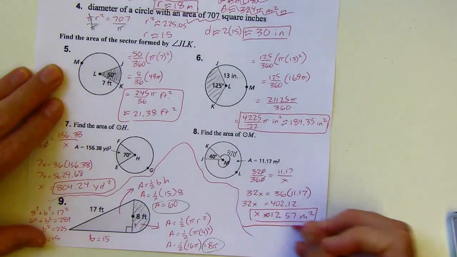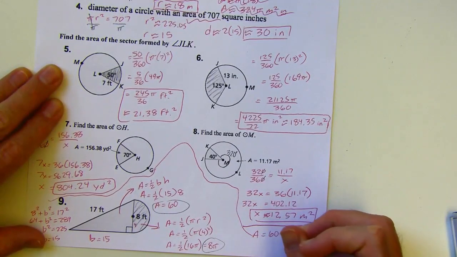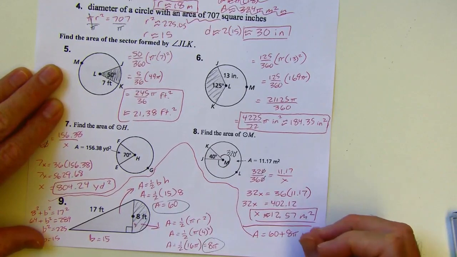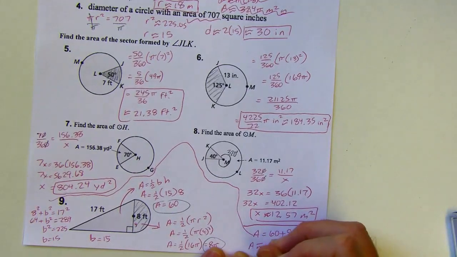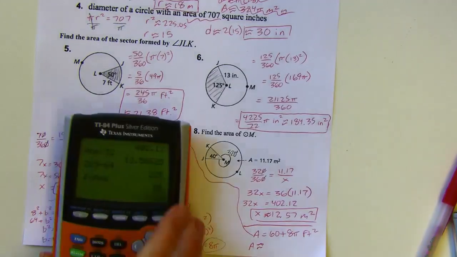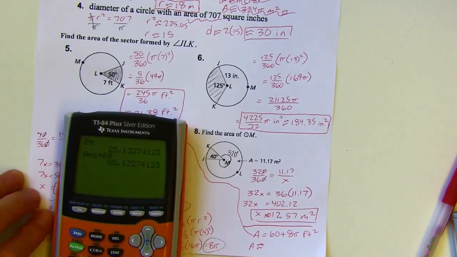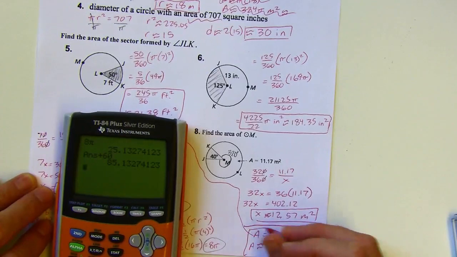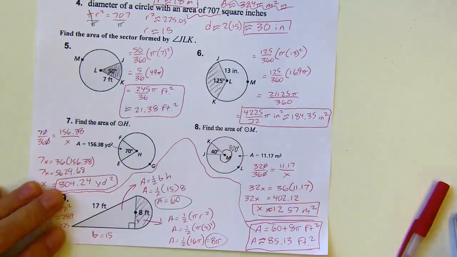So the area of the whole figure is going to be 60 plus 8 pi square feet. That's the exact answer. And I could also do a decimal approximation. 8 pi, add 60 to that, it would be about 85.13 square feet. Okay, and that is it.